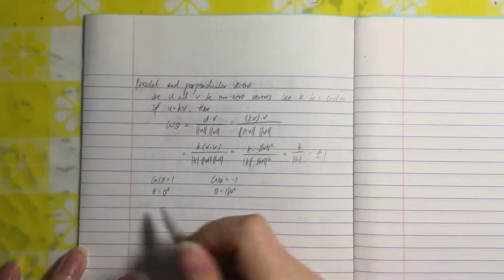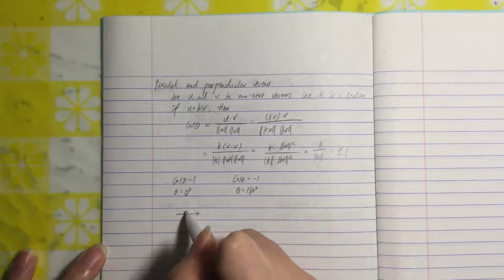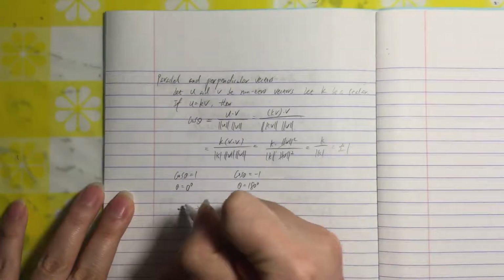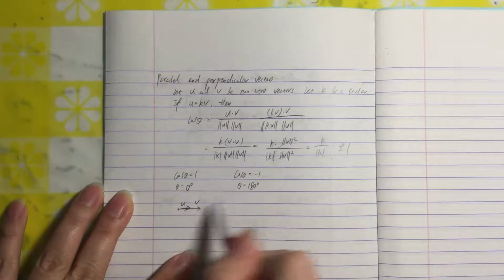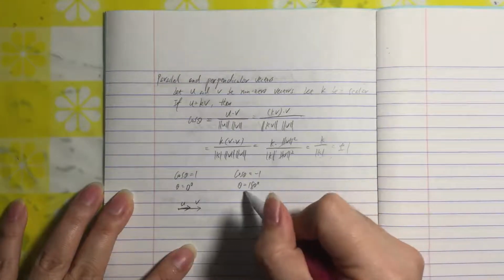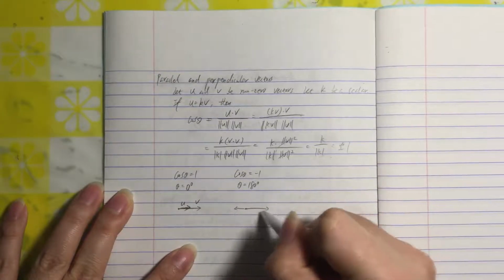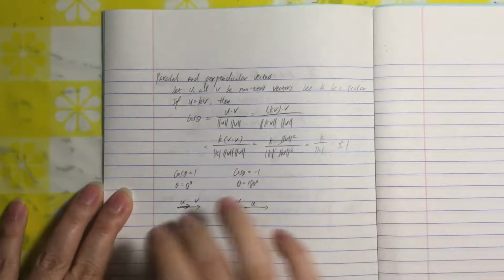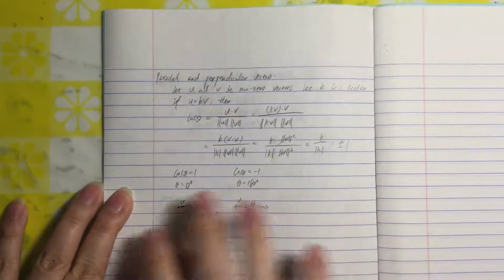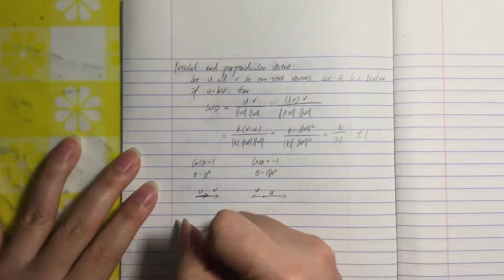For two vectors, if the angle between them is 0 degrees, that means the two vectors point in the same direction. If the angle between two vectors is 180 degrees, that means these two vectors point in opposite directions. In both cases, they are parallel vectors. So, it makes sense to define parallel vectors in the following way.